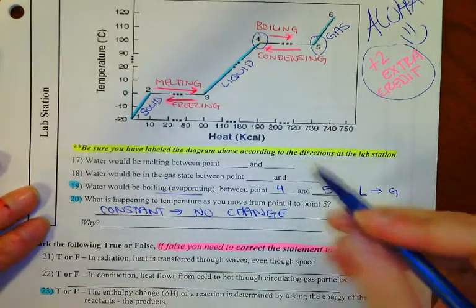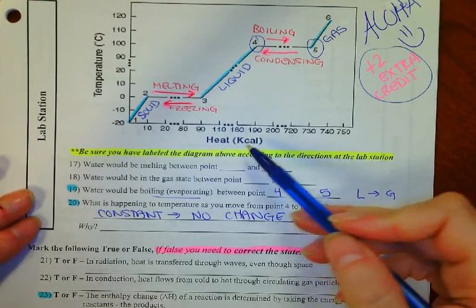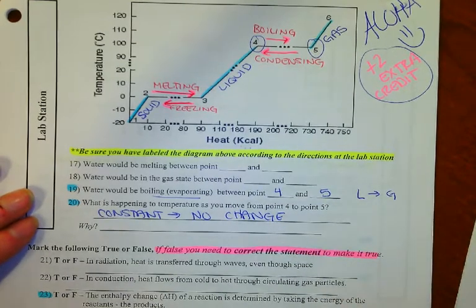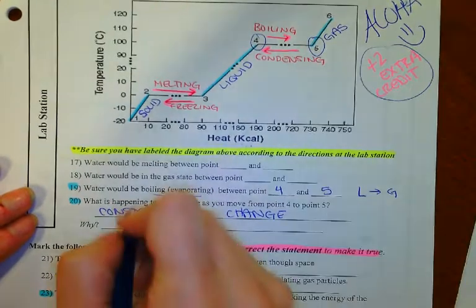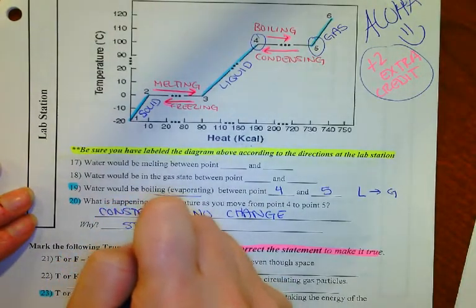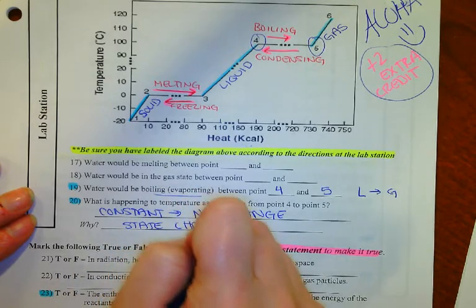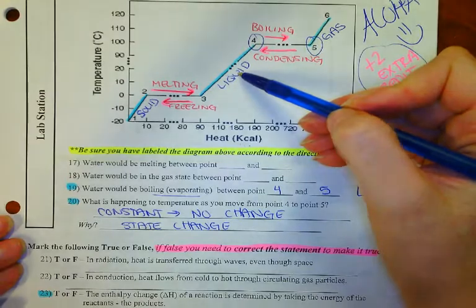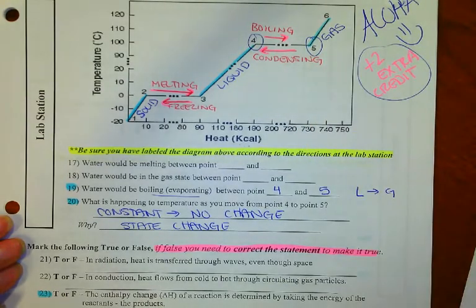Okay, and the reason for that is even though I'm putting heat into it, that heat or that energy is being used to change states. So temperature is not changing, but it's a state change there. All of the energy is being used to take those liquid molecules and turn them into gas molecules. So that's why it's constant there.